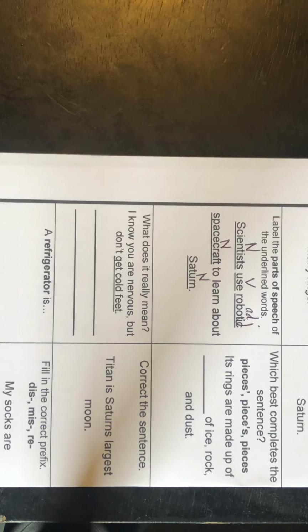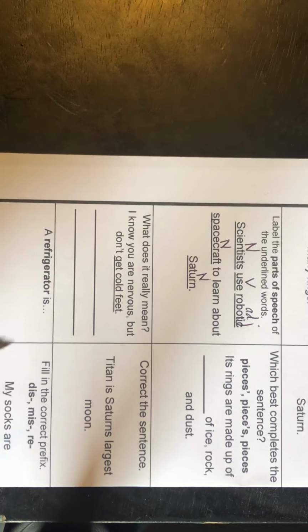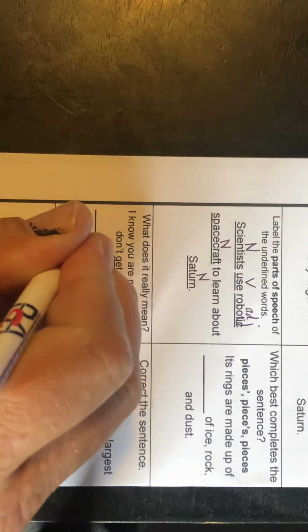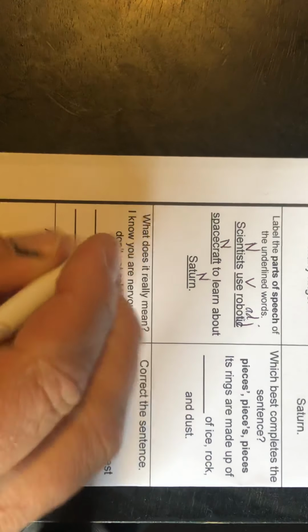What does it really mean? I know you are nervous, but don't get cold feet. Getting cold feet means to be scared.